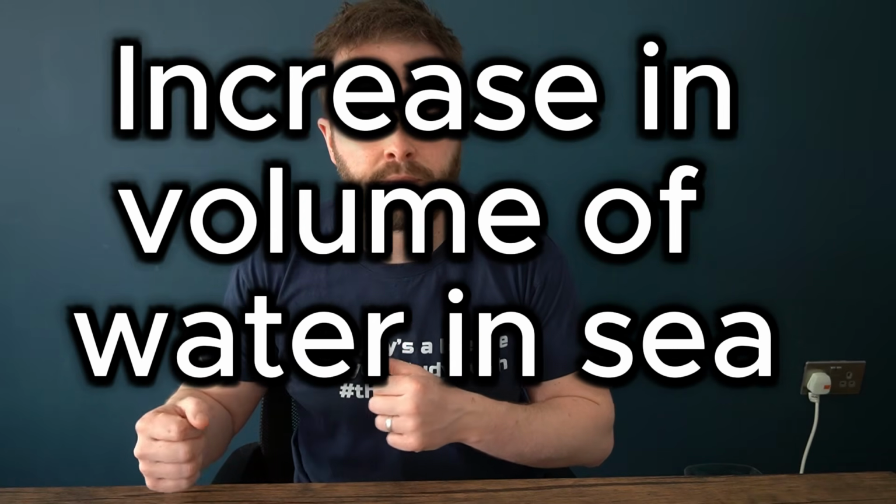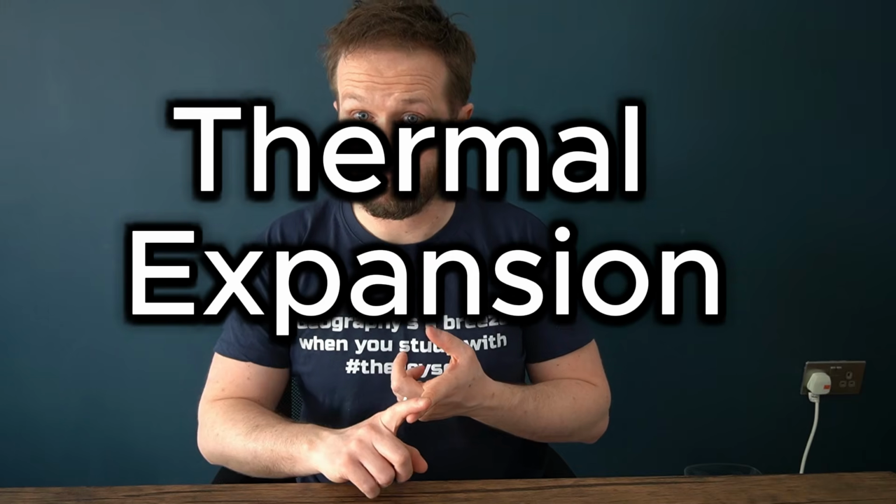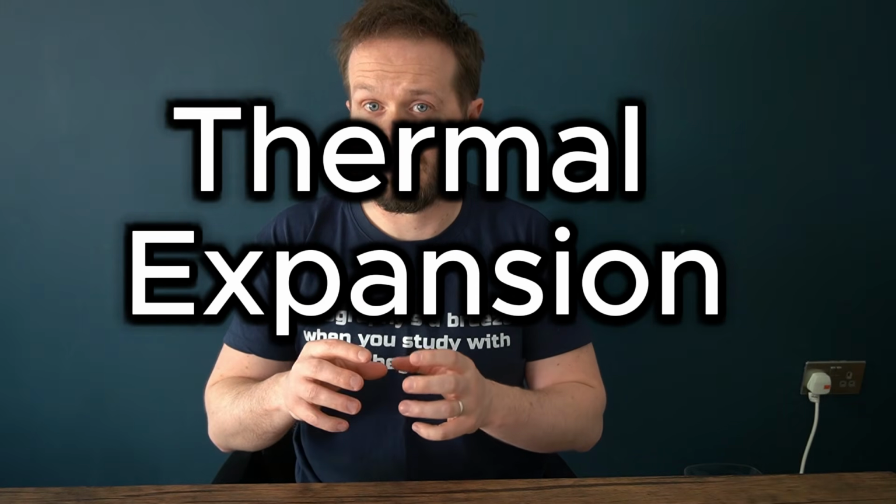So eustatic change, the definition of this is the global change in sea level caused by an increase or decrease in the volume of seawater. Two main causes. Thermal expansion. This is where the water molecules have been heated, so they have more kinetic energy, so they move further apart from one another. But then we also have the thawing of the cryosphere, which increases the amount of land ice melt, increasing the volume of water in the oceans.